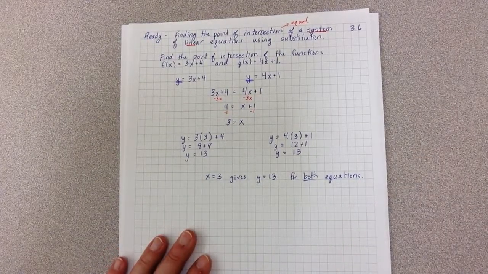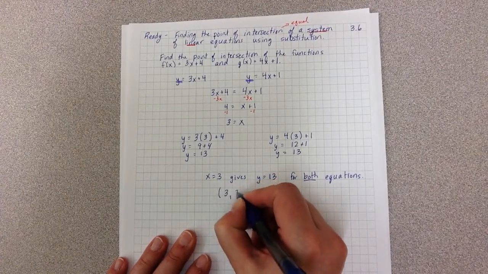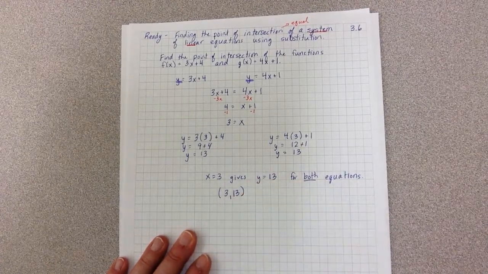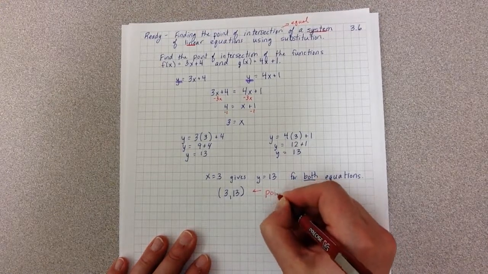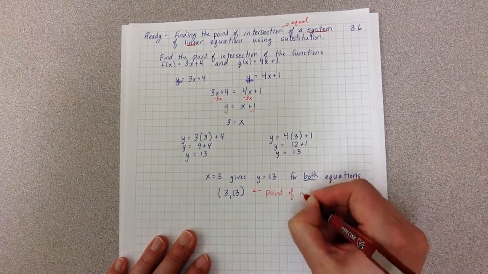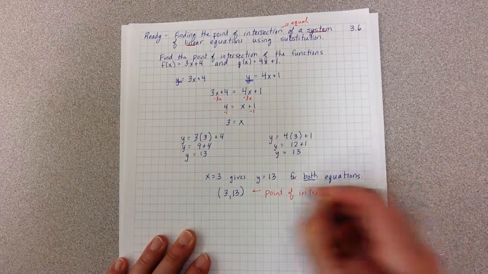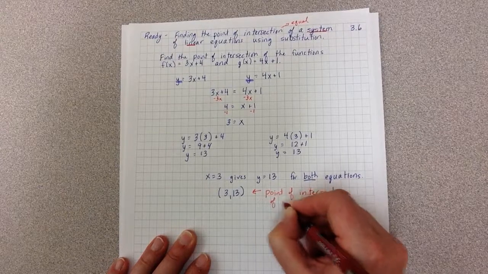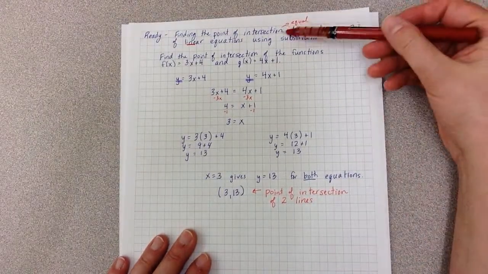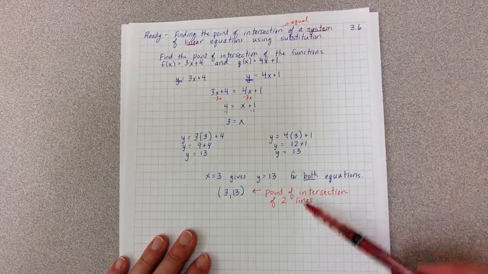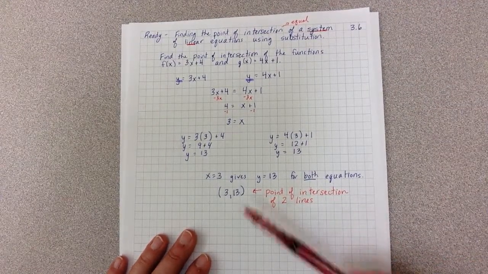My final step here is to write this answer as a point. And the reason we do that is because this is the point of intersection of two lines. Point of intersection. That's what we were asked to do. So we need to write our answer as the point of intersection, a point.